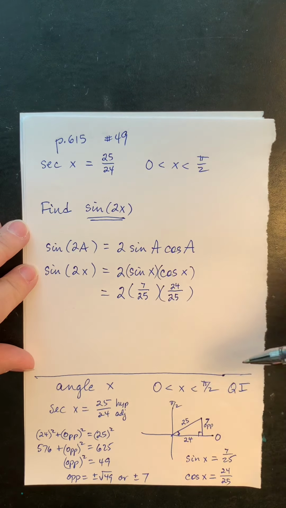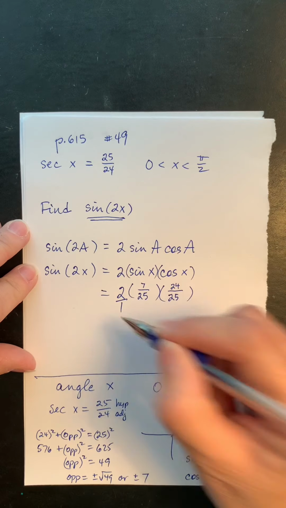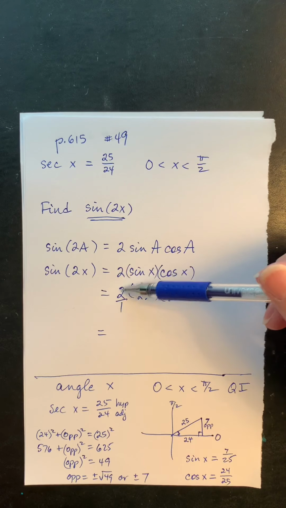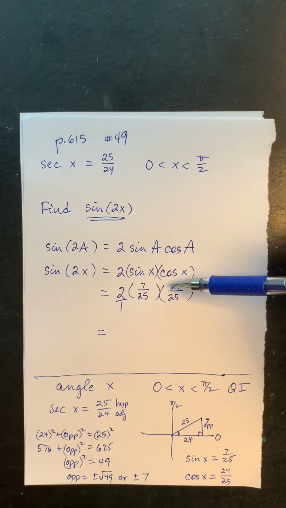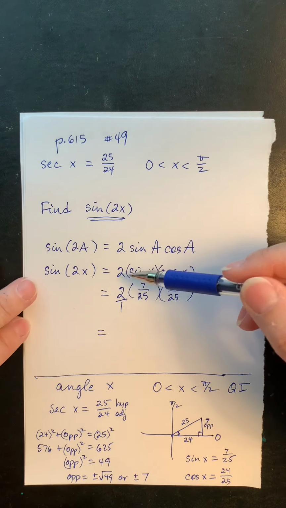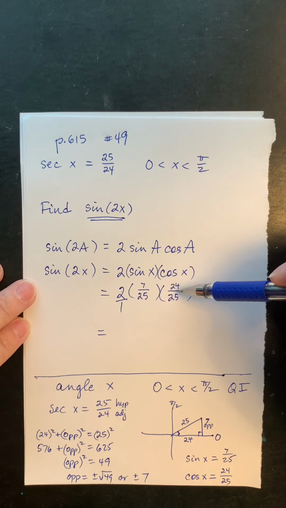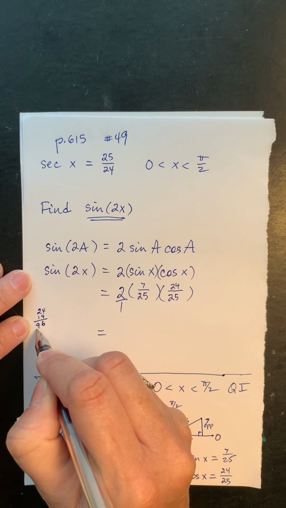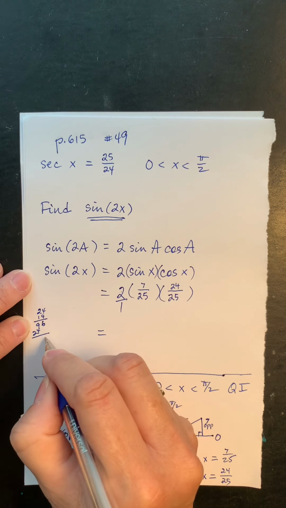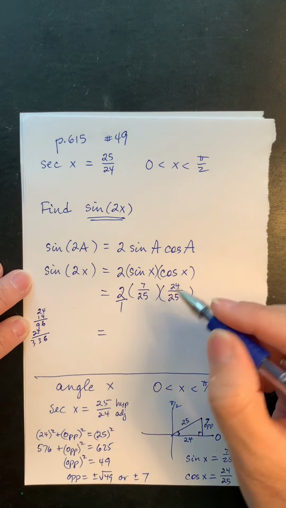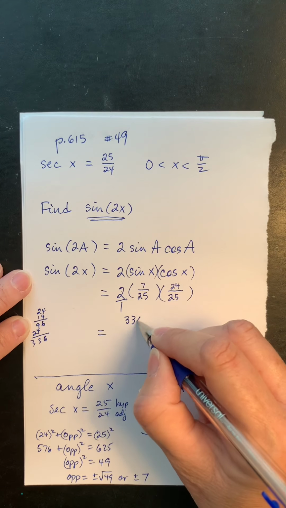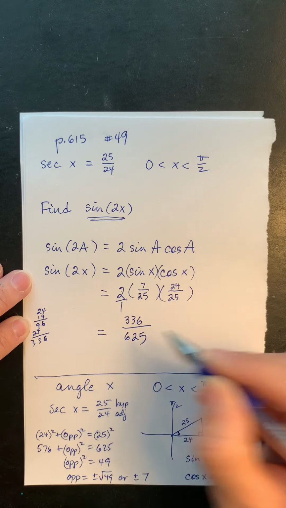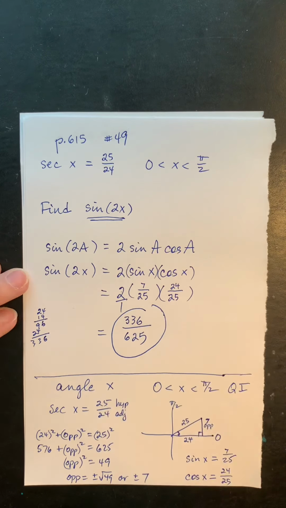And you multiply this together. So the original 2 is 2 over 1. Okay, so we can just multiply the numerators: 2 times 7 times 24. So that's going to be 2 times 7 is 14, times 24. Okay, what is that going to be? 336 over 1 times 25 times 25, which is 625. So there's our answer.